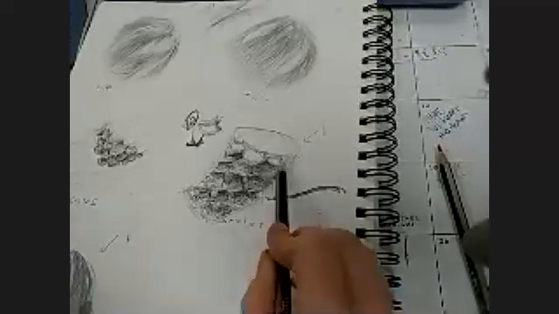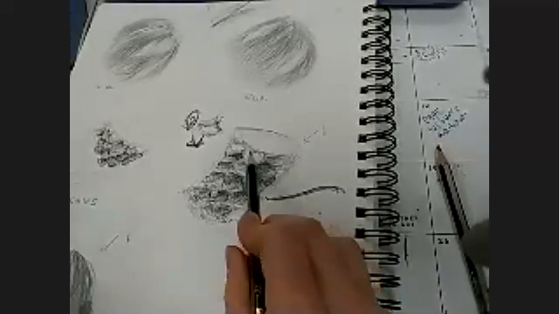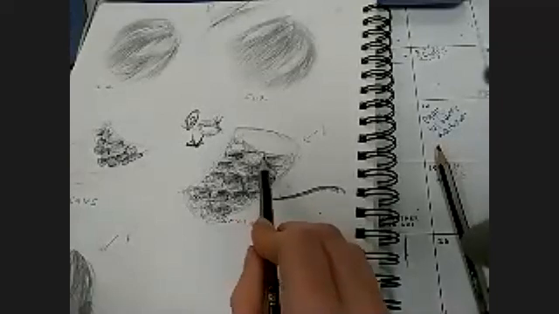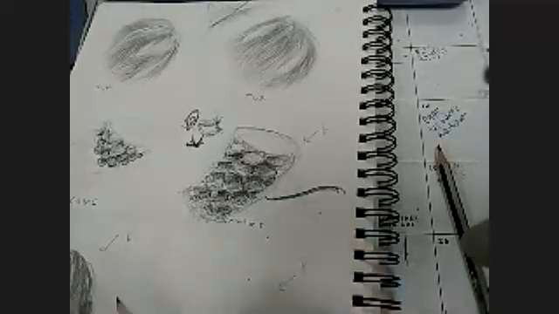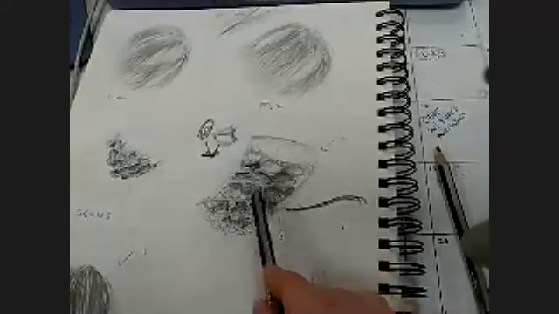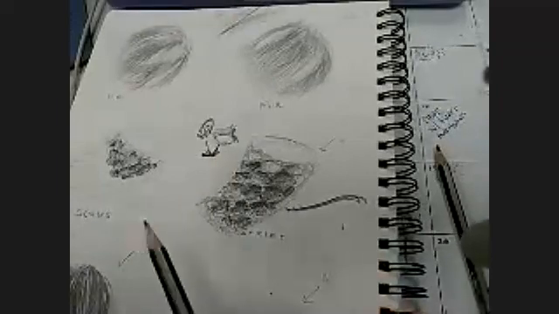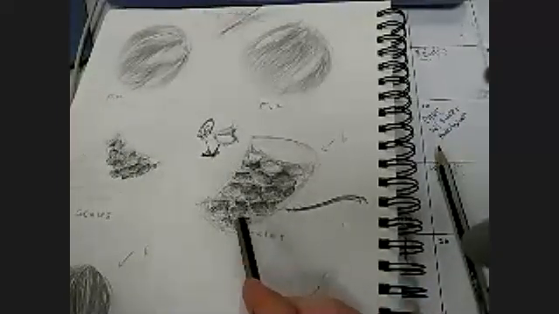I'm also going to add a little bit of shading to the top. I went in with the 4B pencil first on accident, so that's why mine is looking a little bit grainier.